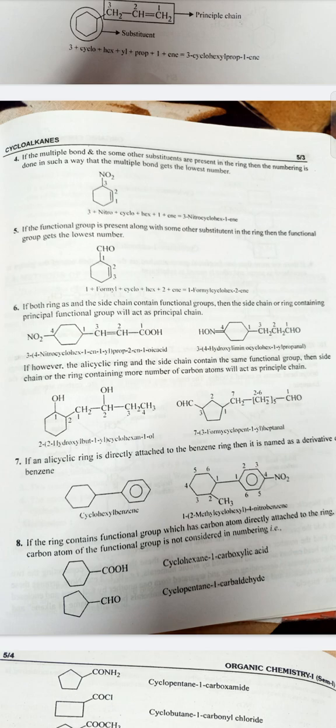If both ring and the side chain contain functional groups, then the side chain or ring containing the principal functional group will act as principal chain. If, however, the alicyclic ring and the side chain contain the same functional group, then the side chain or the ring containing more number of carbon atoms will act as principal chain.